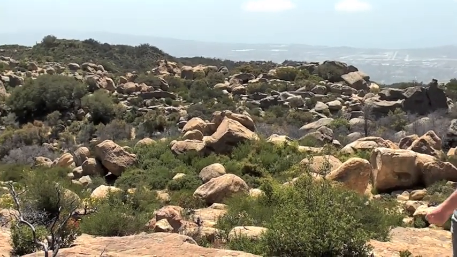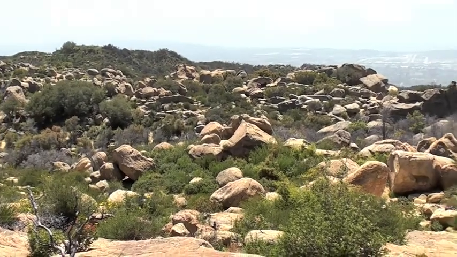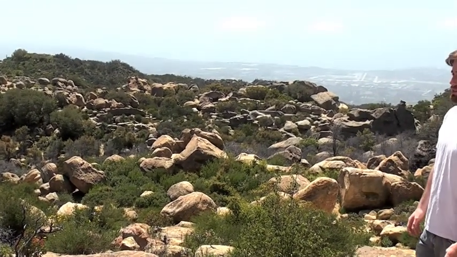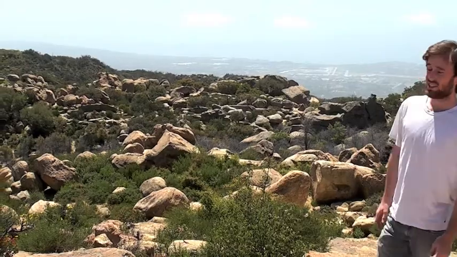Cool. So here we are, standing on top of the San Ynez mountain range on a nice outcrop of sandstone. What's unique about the San Ynez Range is that unlike most mountain ranges in the US, it runs east-west. For example, the Sierra Nevadas run north-south, the Rockies do, so do the Appalachian Mountains. But this runs east-west.